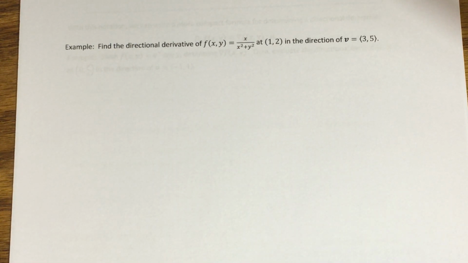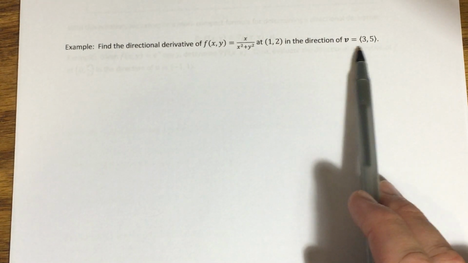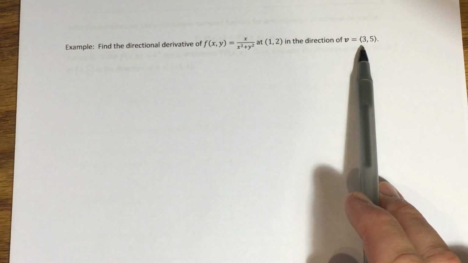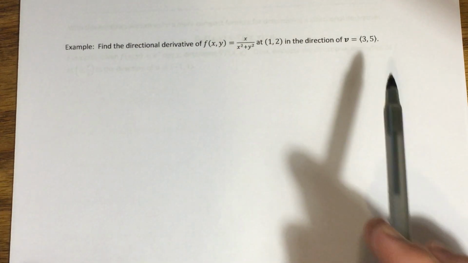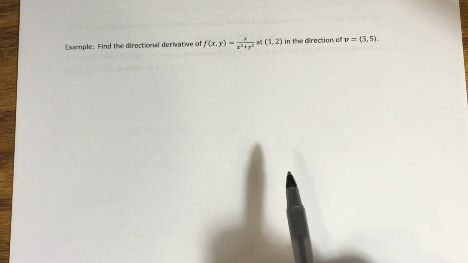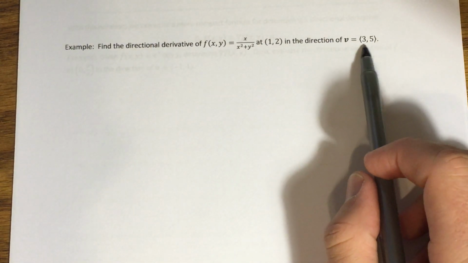Our derivation of that formula depended on this direction being given by a unit vector. So I need to take this vector and normalize it so that I can get a unit vector with the same direction.